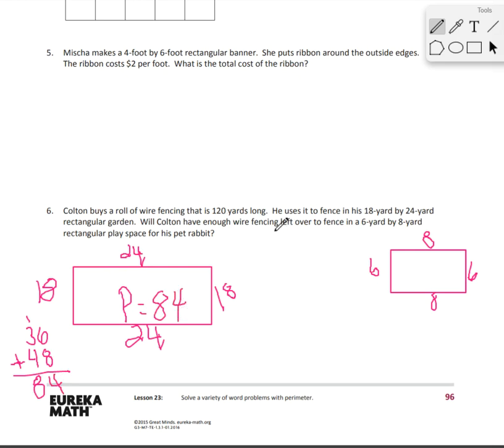We know that he started off with fencing that is 120 yards long. And he wants to know if he has enough left over. So this problem is a 3-step problem. The first thing you have to do is find the perimeter of the big shape. Then you go and you find the perimeter of the small shape. And then we're going to have to see if there is enough fencing for both of those.